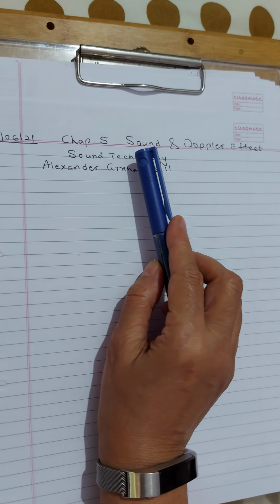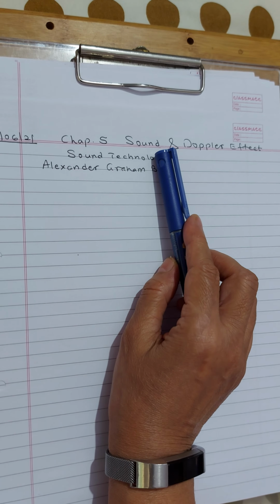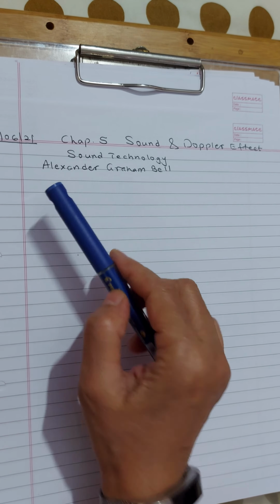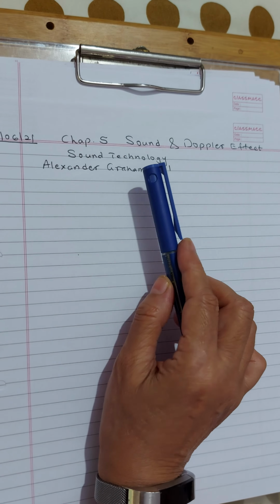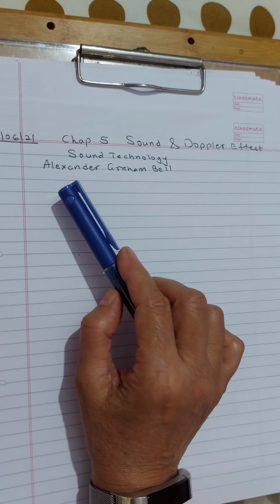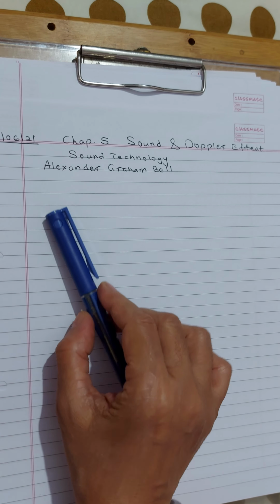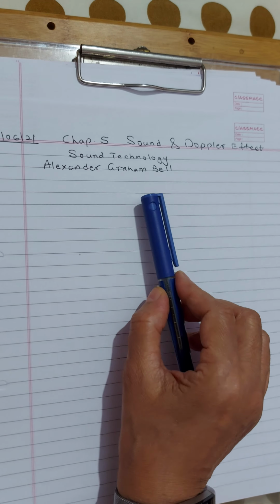Now, whenever I use the word sound, the first thing you remember is the sound technology. And when you talk about this word, you can't forget taking the name of the great scientist, Alexander Graham Bell.